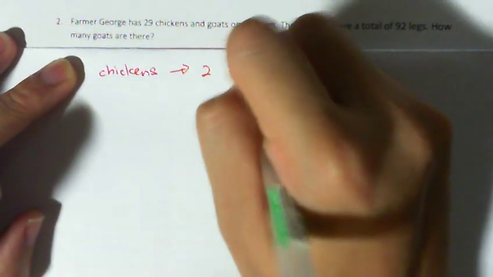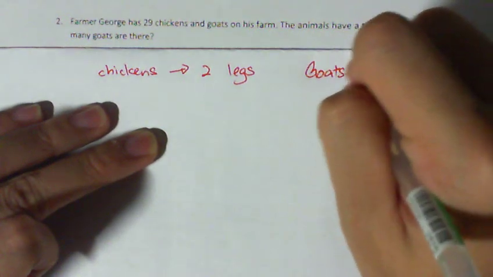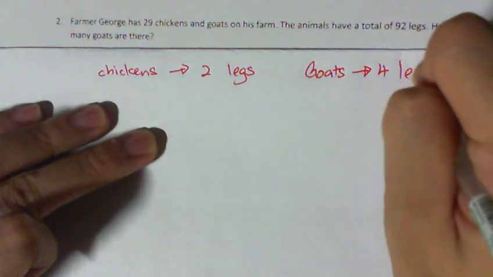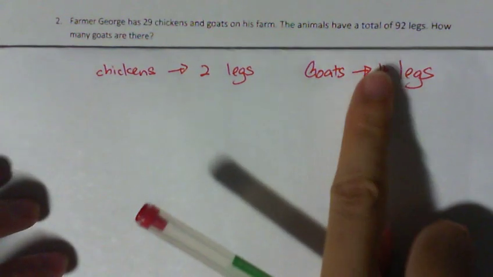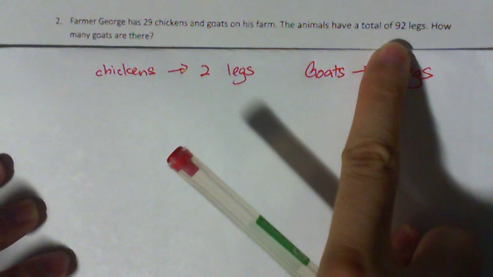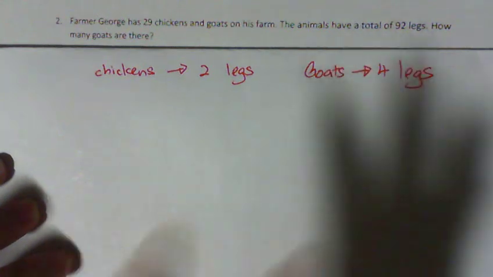What you have to be very clear about is, first, chickens have 2 legs, not 4 legs. Goats have 4 legs. So, how should I go about this? I know the total number of legs is 92 here. What is the maximum number of legs possible?